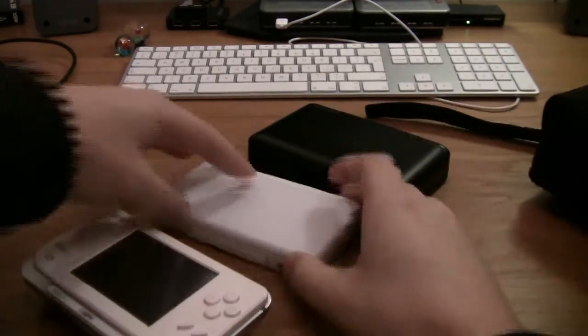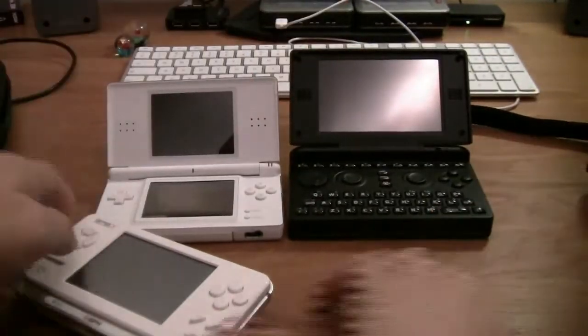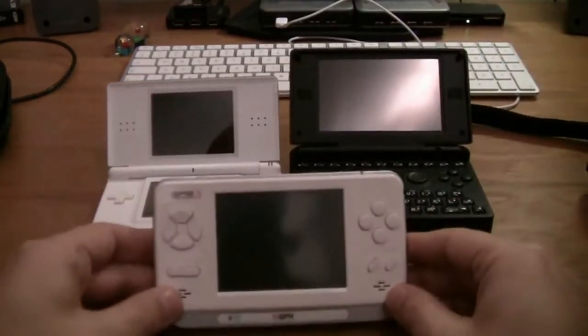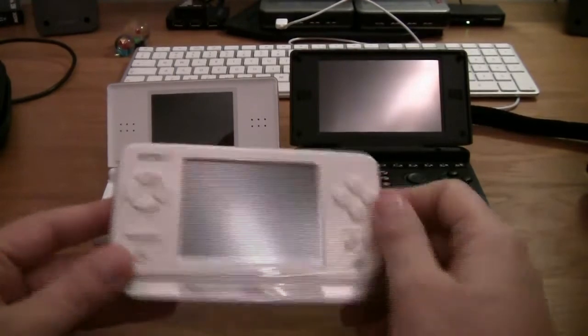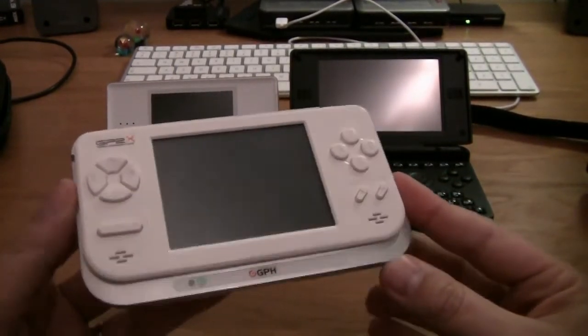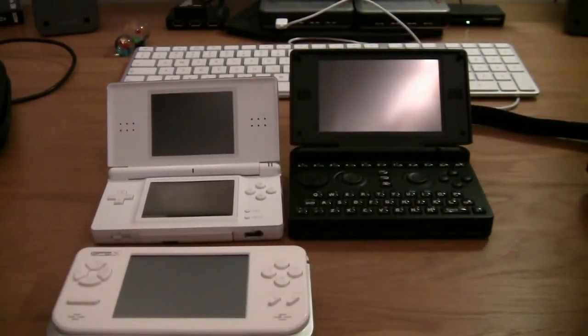So I can do a size comparison of the screens. As you can see, that is a very large screen. This is the latest, or the last generation. Oh yeah, and I've got my Wiz as well, of course. Let me see if I can find the Wiz.